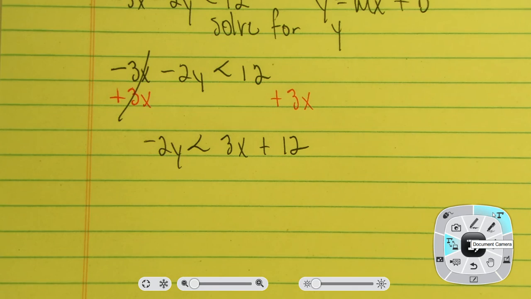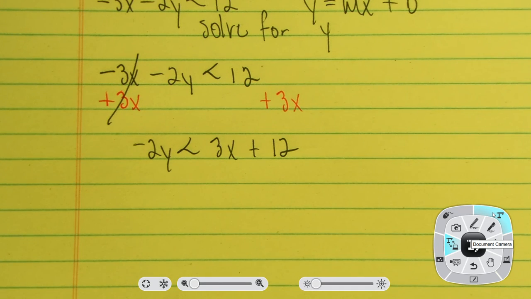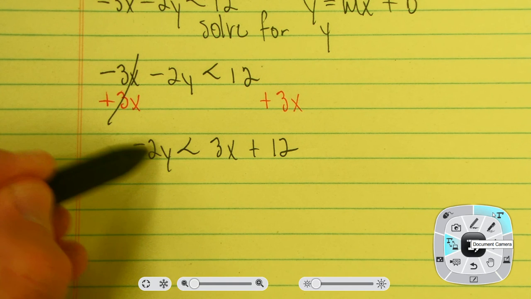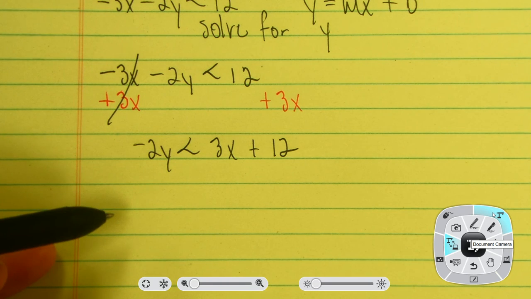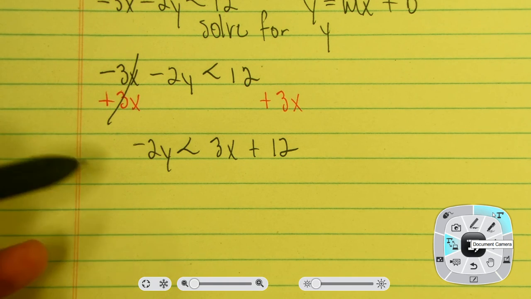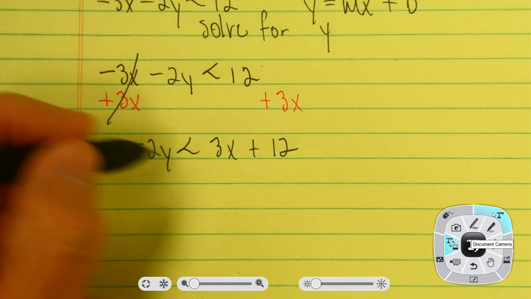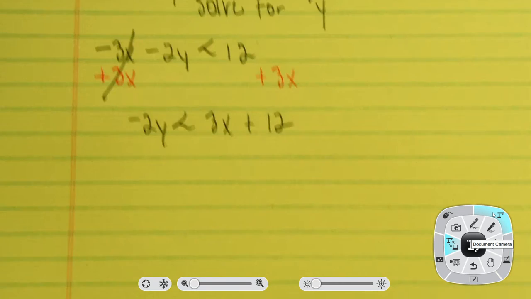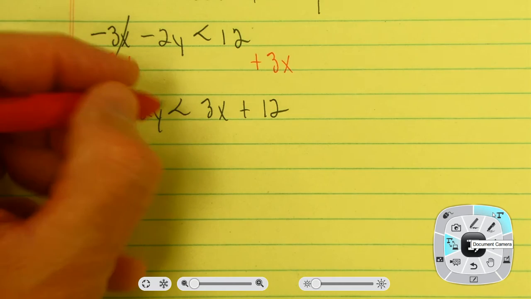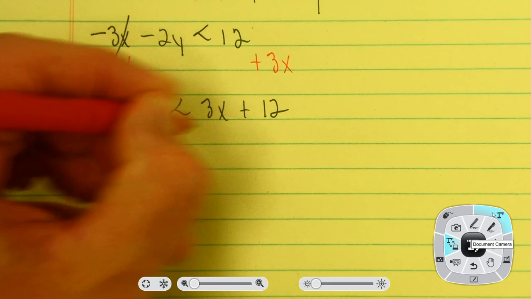If I want to get y by itself, in other words, I don't want that coefficient, Madison, of -2 there, that coefficient, I use Madison's word, I'm so proud. Then what I do is I divide it by -2.